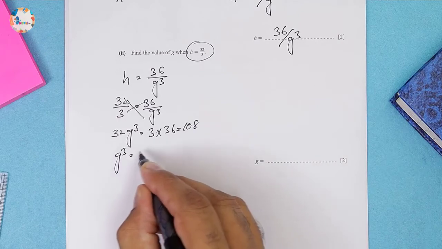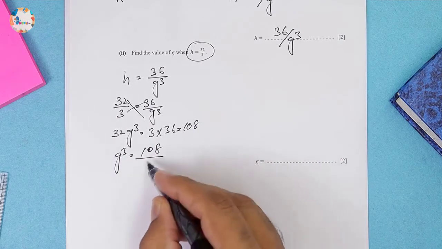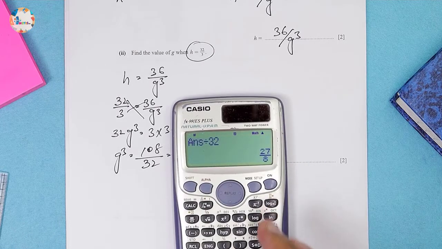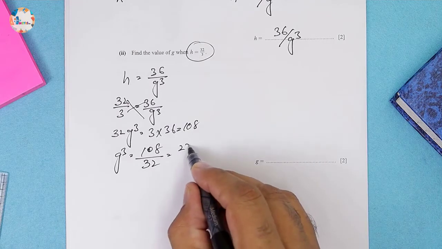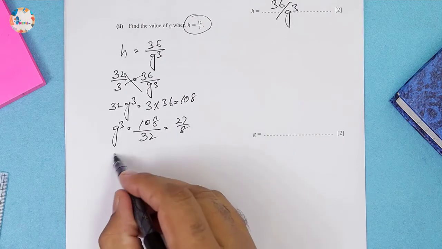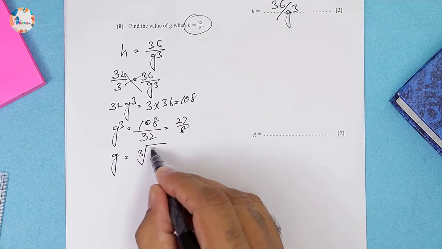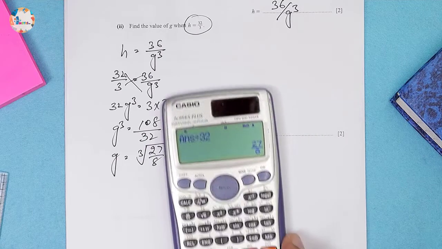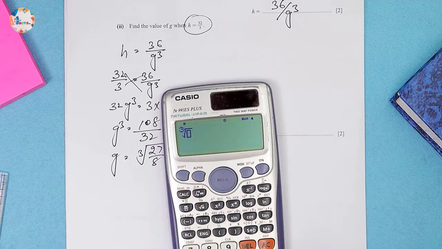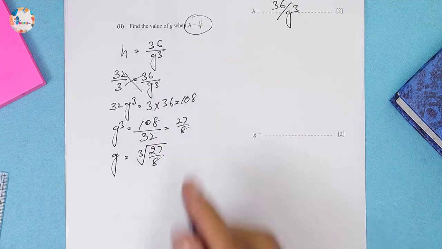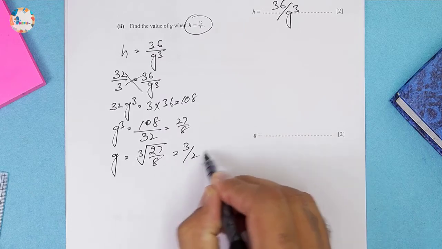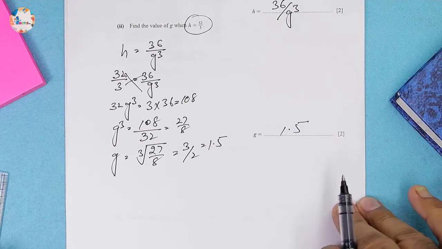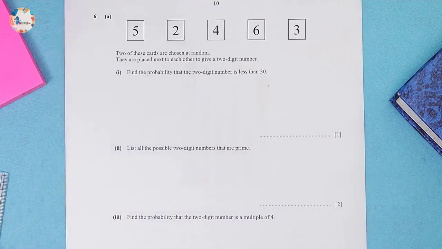So G cubed is equal to 108 over 32, and 108 divided by 32 will be equal to 27 over 8. And G will be equal to the cube root of 27 over 8, and we can find this cube root, the answer is equal to 3 by 2. So this will be equal to 3 by 2, which can be written as 1.5. So our answer will be 1.5 over here. Hopefully you got this. Now question number 6.